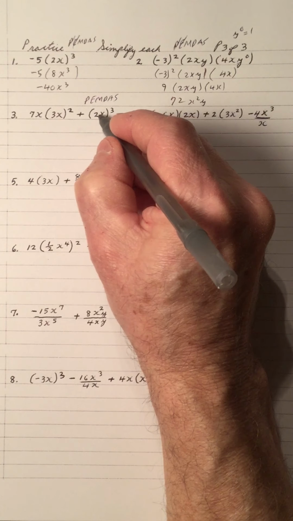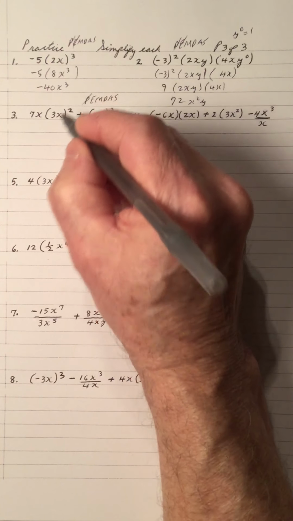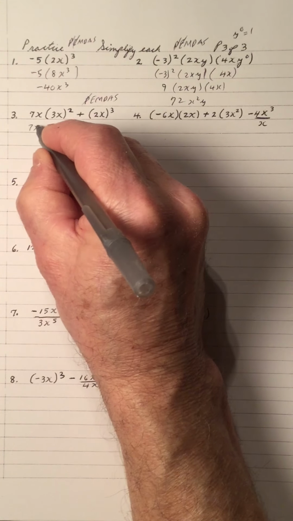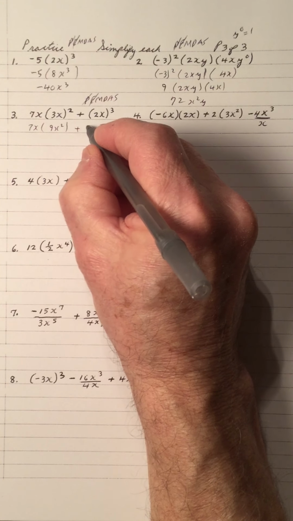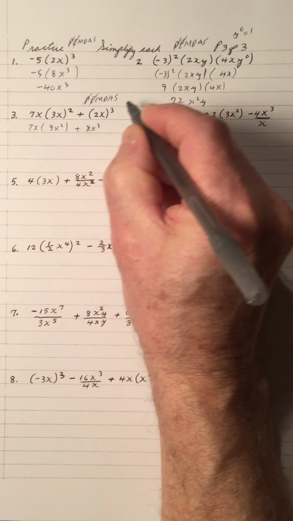PEMDAS. The inside the brackets are already done, so that's okay. Now I will work out the powers. 3x squared is 3x times 3x, is 9x squared. Done. 2x cubed is 2x times 2x times 2x, that's 8x cubed.